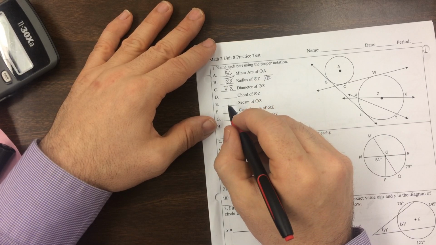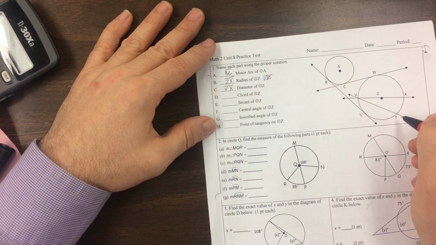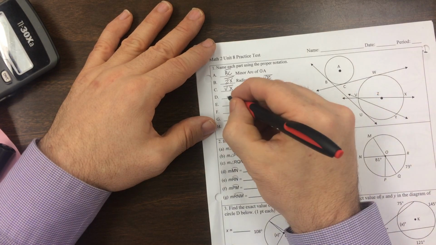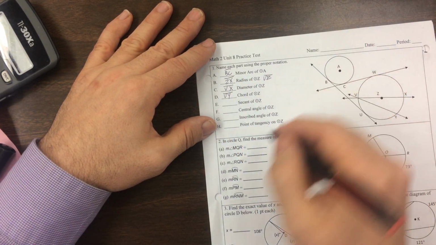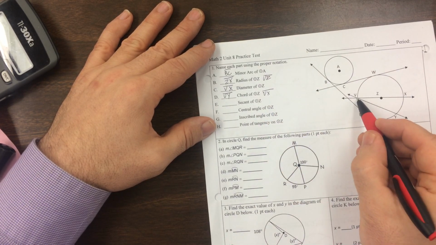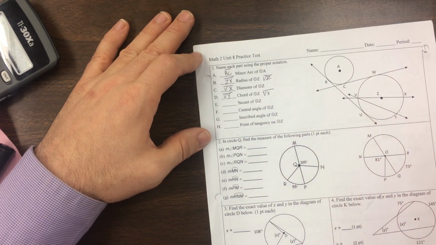A chord of Z. So here's circle Z. The only chord that we show, well, actually we show two. There's VY. That's the chord that is not a diameter, but VX is also a chord because it has endpoints on the circle, even though it's also a diameter.